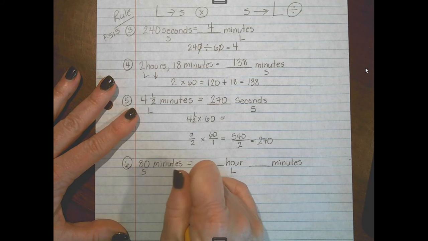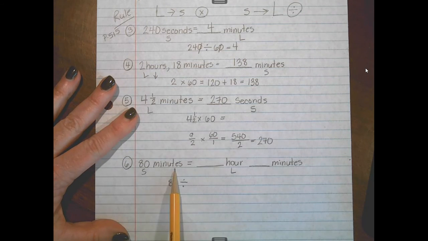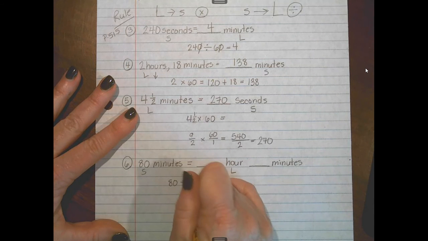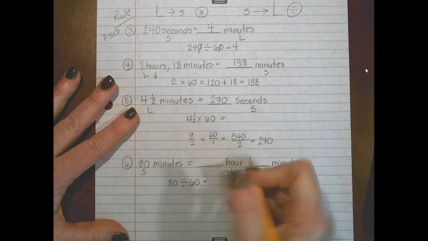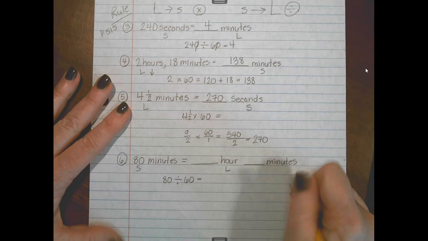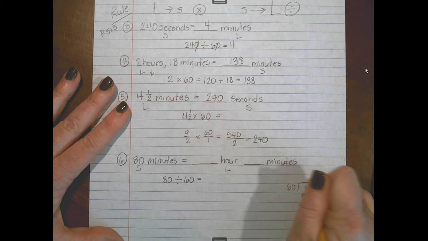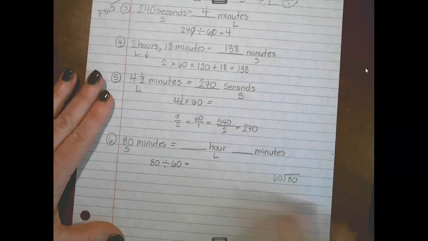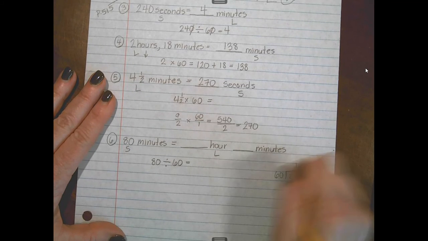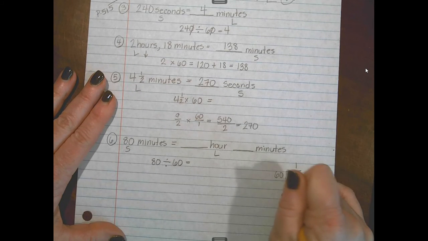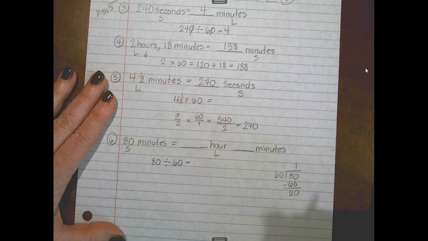So we're going to be dividing 80. Now let's get that unit rate. There are 60 minutes in an hour. So we're going to be dividing 80 by 60. So I'm going to step out to the side. I am going to use just scratch paper here real quick because this is pretty easy. One group of 60 is 60. I have 20 left over.